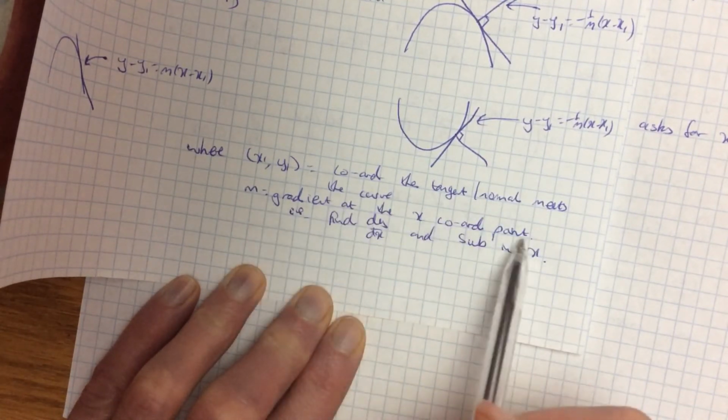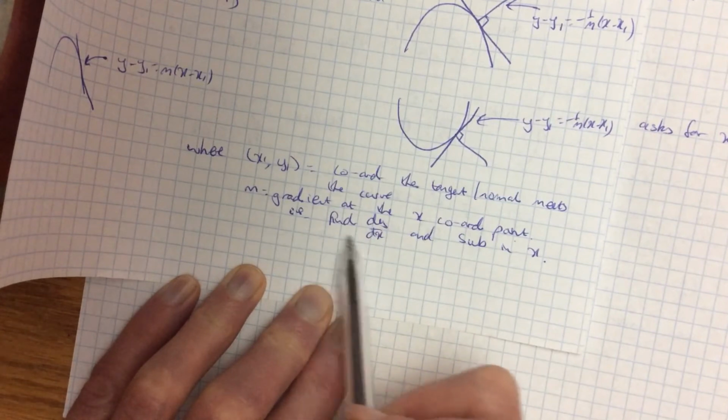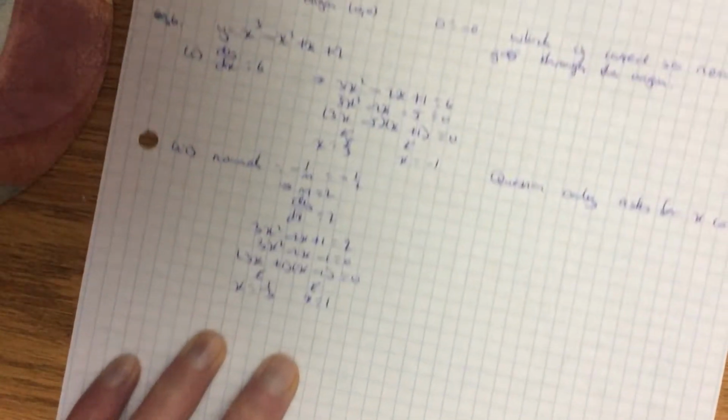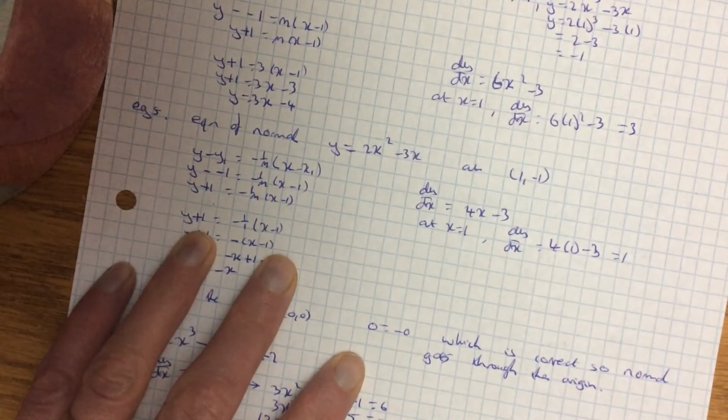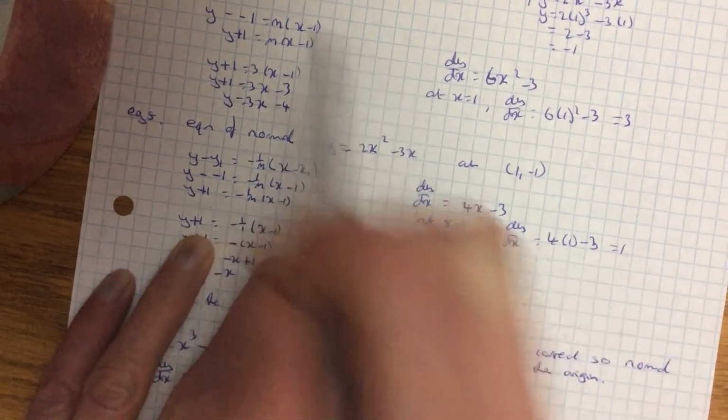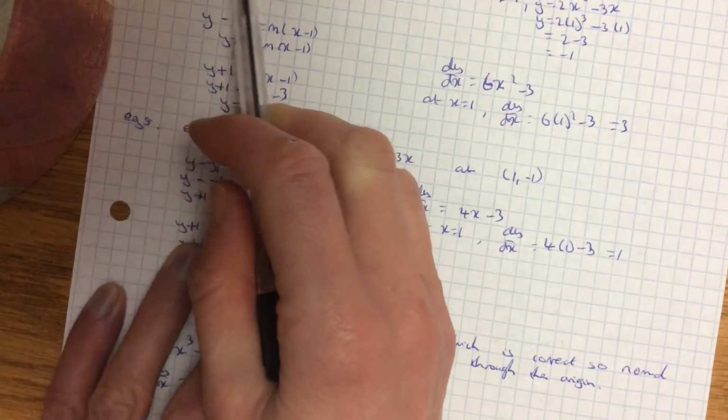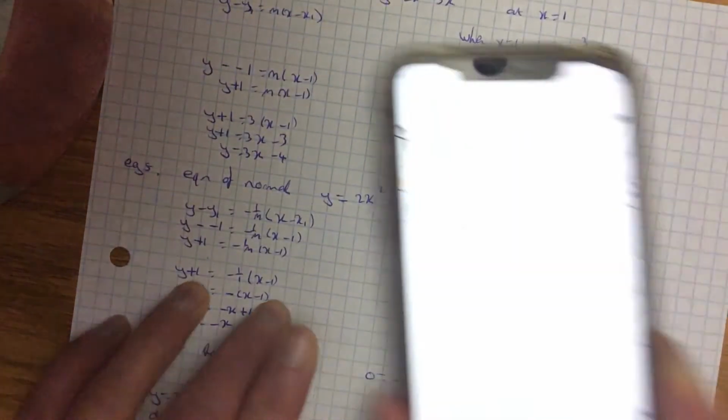M is your gradient at that point. So you find dy by dx and sub in your x. So we'll see it through a couple of examples here. It's quite a nice wee topic, this. Example 4. So I want the equation, again, it's just coming from there.